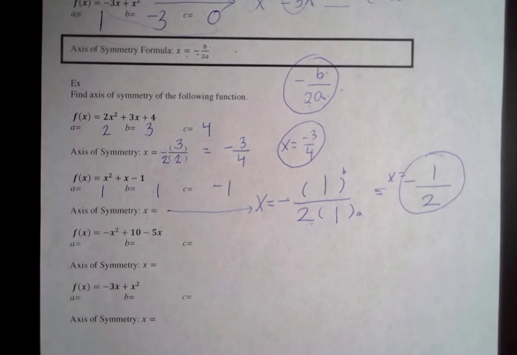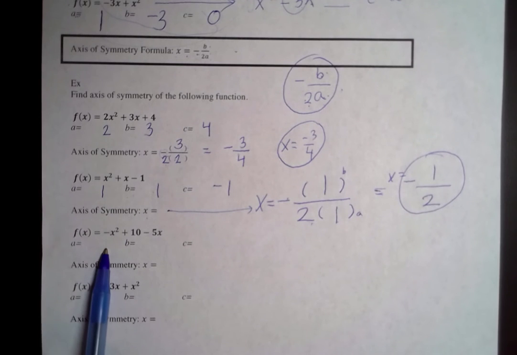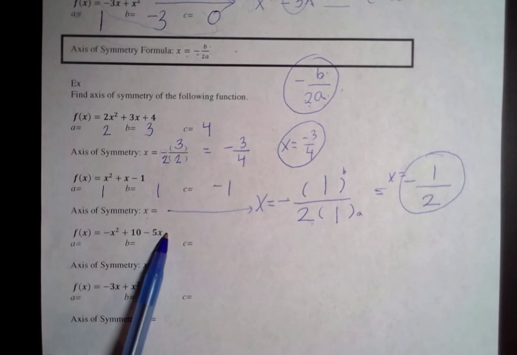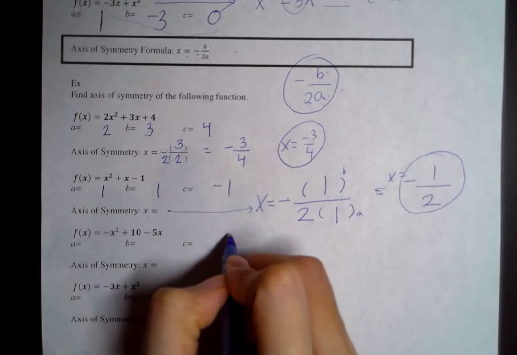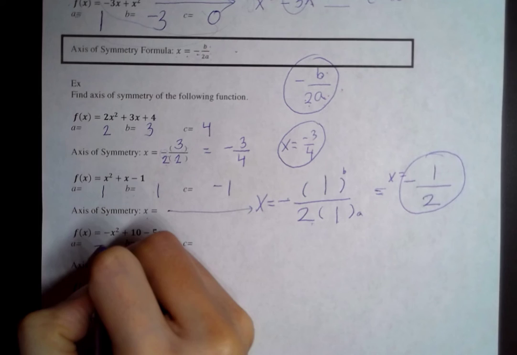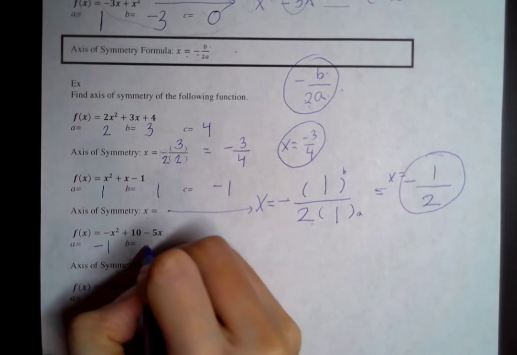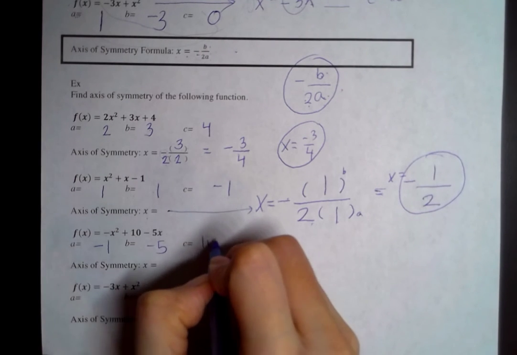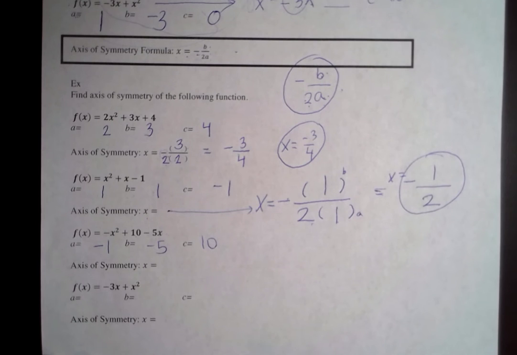Look at this one, guys. For my a, b, c, I told you this is not in order, so you need to rewrite it in order. My a is negative 1, my b is negative 5, and my c is 10. We will use c soon, but this time for the axis of symmetry we are not using c, just a and b.